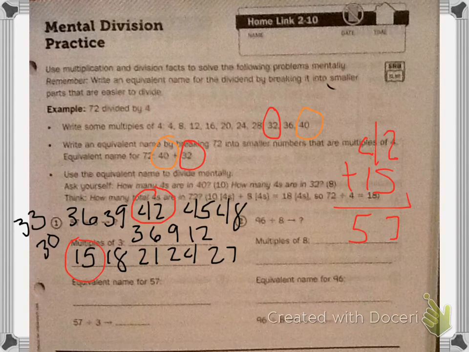Plus 15 we know is 5 threes. 14 plus 5 is 19 threes.